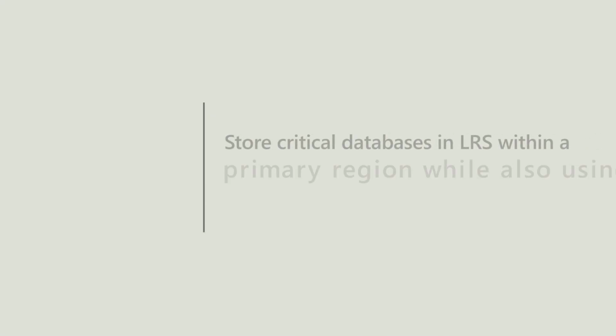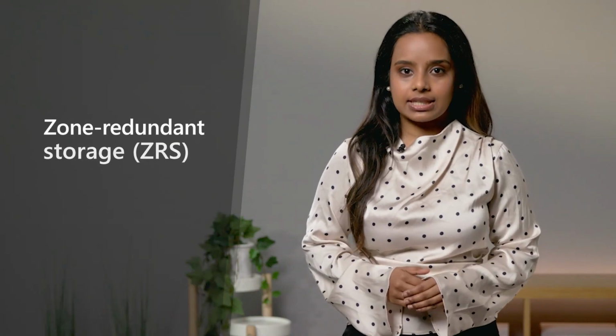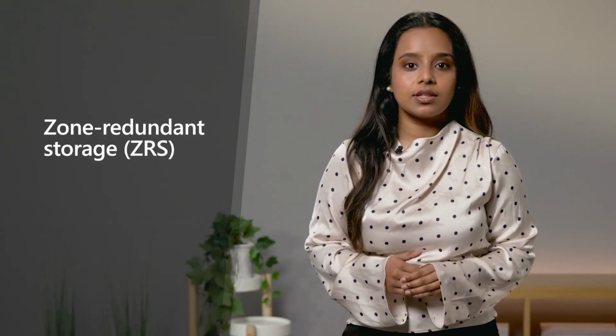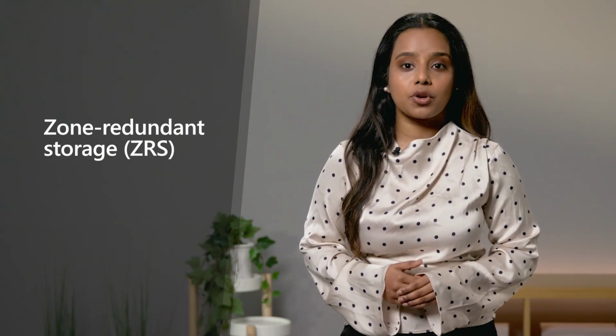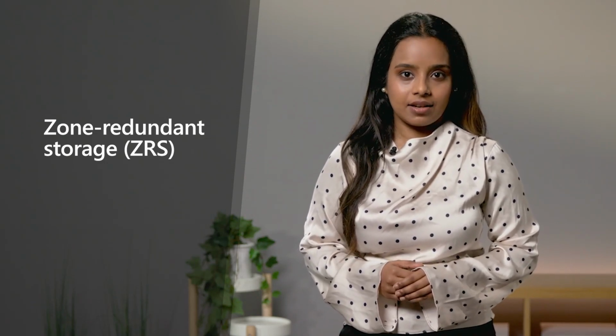Companies that use Azure might take this further by adding redundancy at multiple levels. For example, a global corporation might store critical databases in locally redundant storage, or LRS, within a primary region while also using GRS for off-site redundancy. Meanwhile, less critical data could be backed up using Azure's Zone Redundant Storage, or ZRS, which maintains backups across different availability zones within a region but doesn't incur the same costs as GRS.